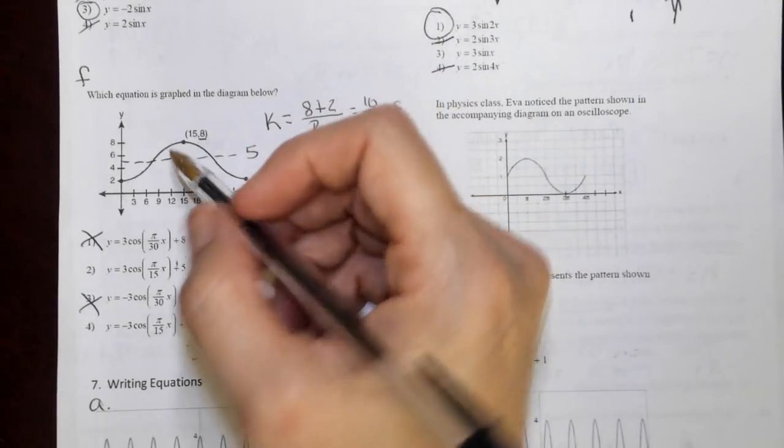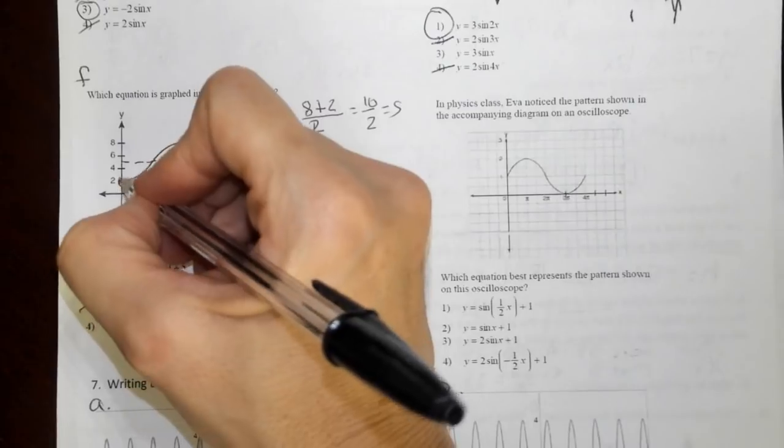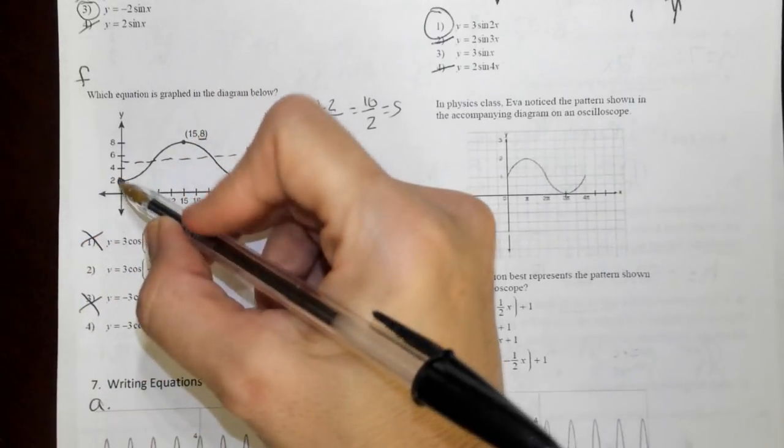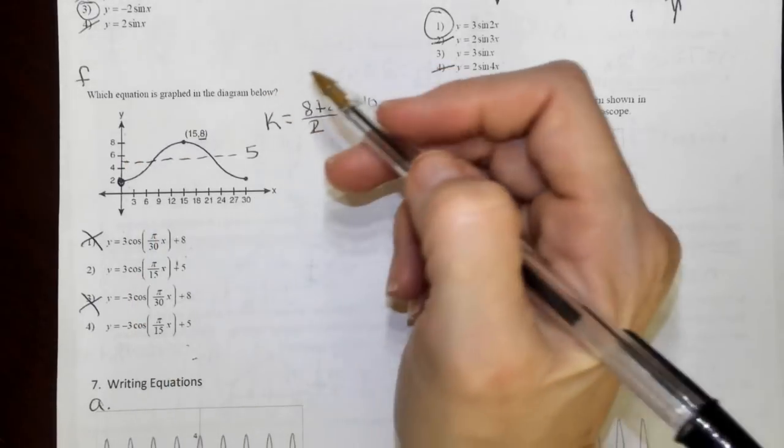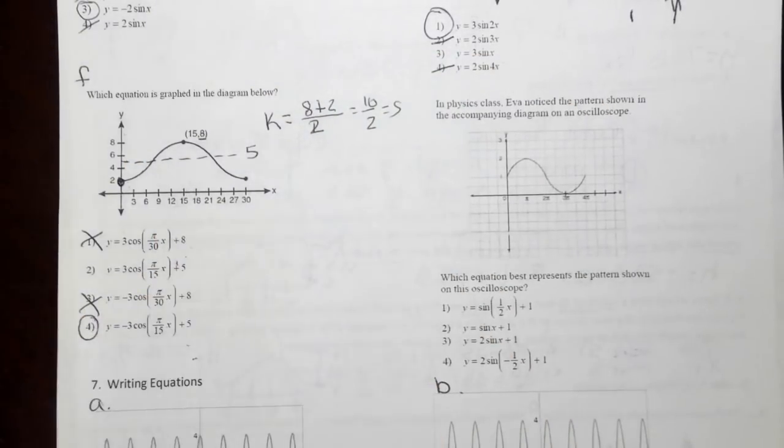Then what I can do is now I can look at this and go, oh wait, I actually did start at the lowest point. And if I start at the lowest point, not the highest point, not the axis of wave, it's a negative cosine. Well, the only one left that has a negative cosine is that one.